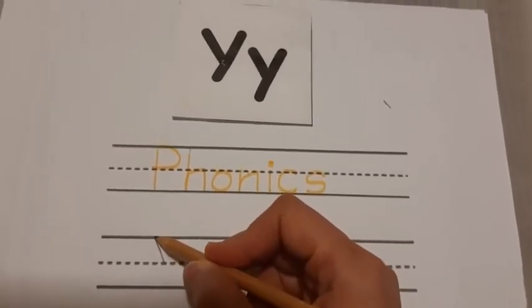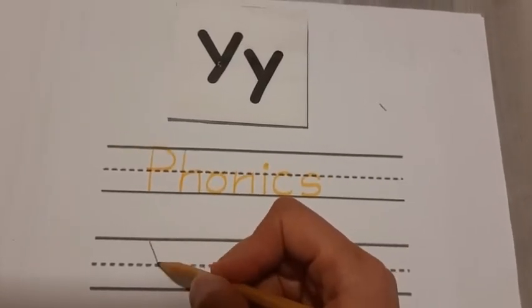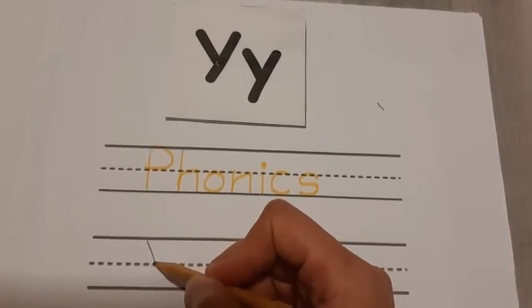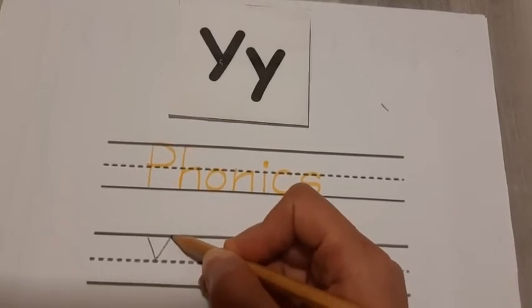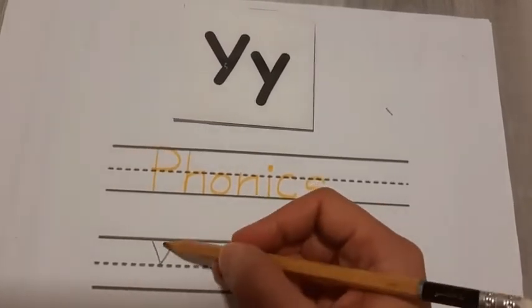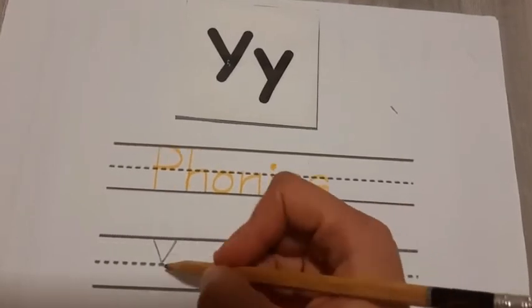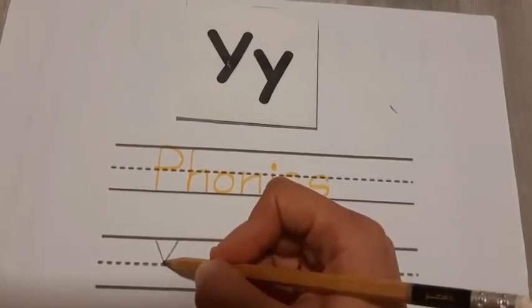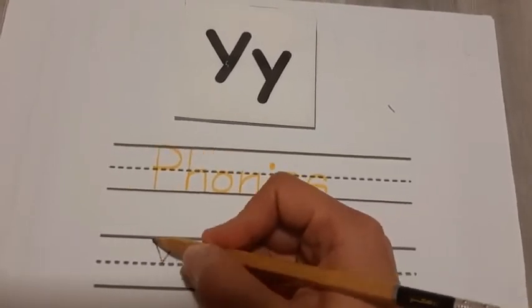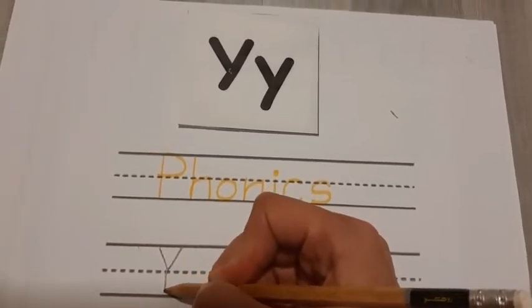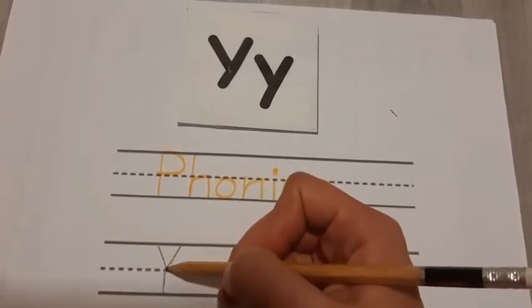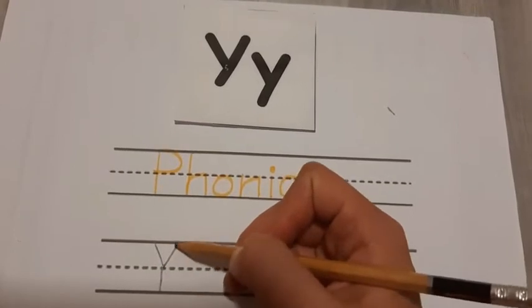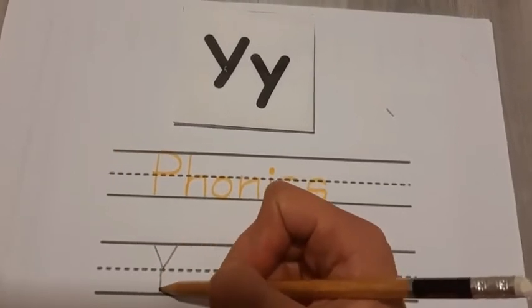So we make a diagonal line from line 1 to line 2, and then we go back up to line number 1. So this looks like a V between line 1 and line 2. Then we go to the middle of the 2 lines and we make a straight line down. Okay, so diagonal line down, diagonal line up, and then straight line down.